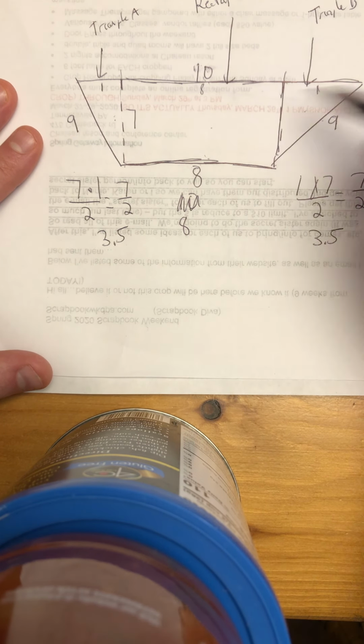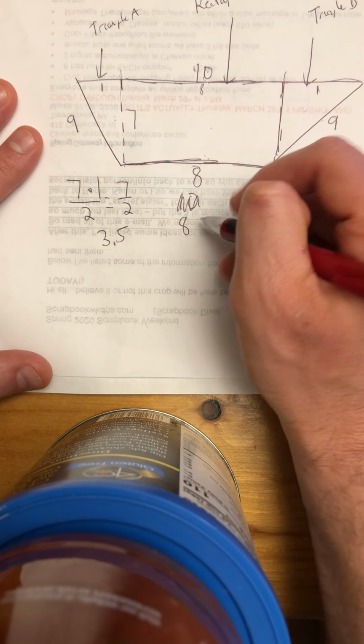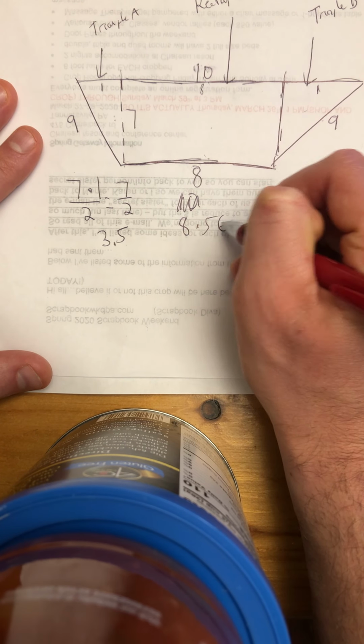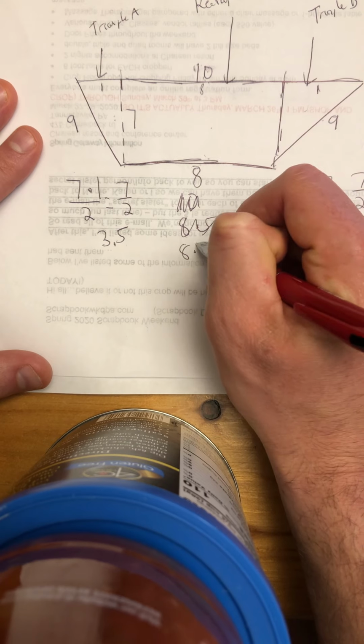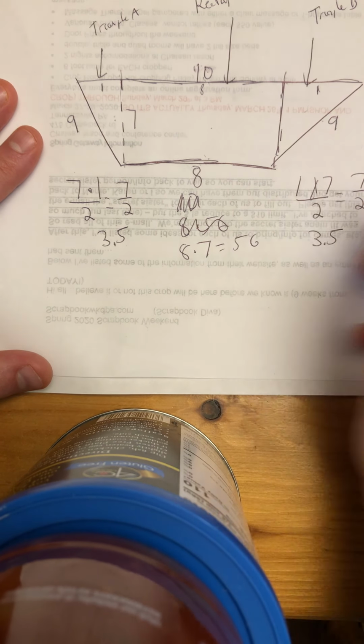So it's not 9, it's 7. So I'm going to do 8 times 7, which is 56.